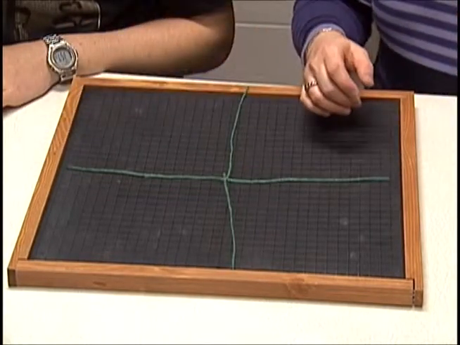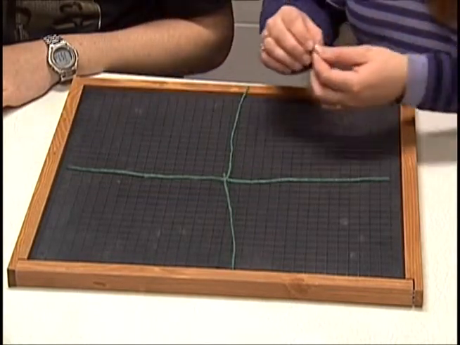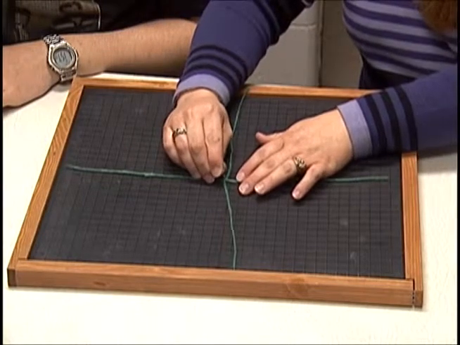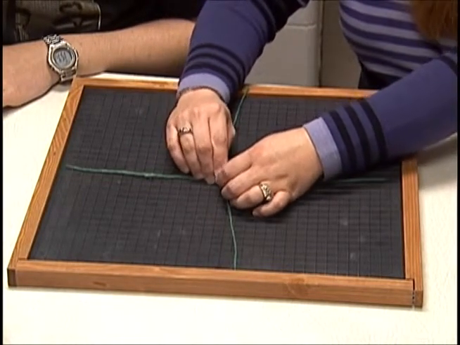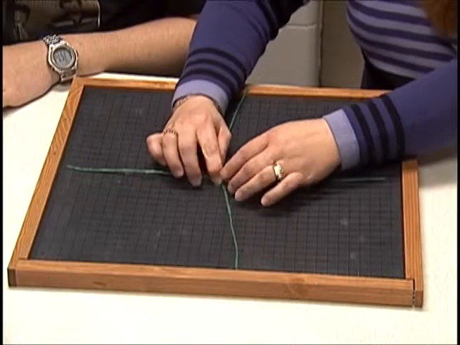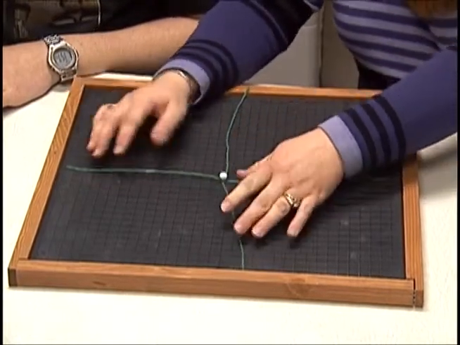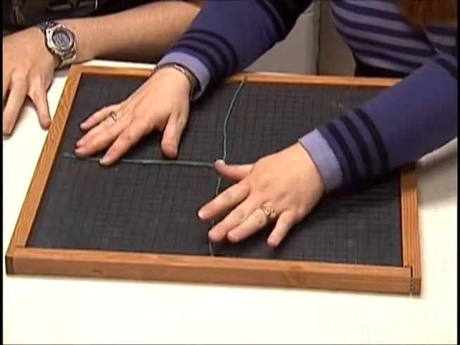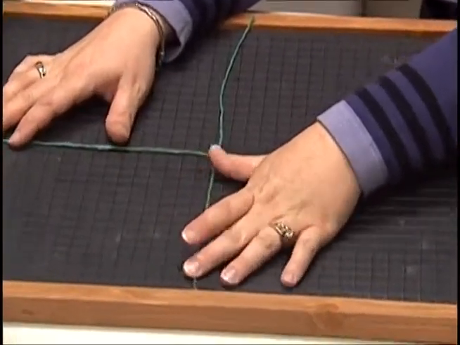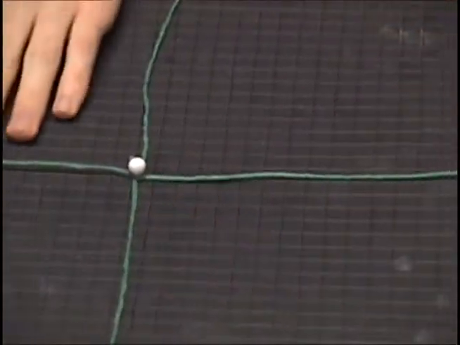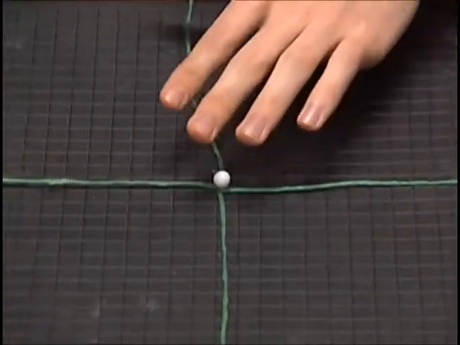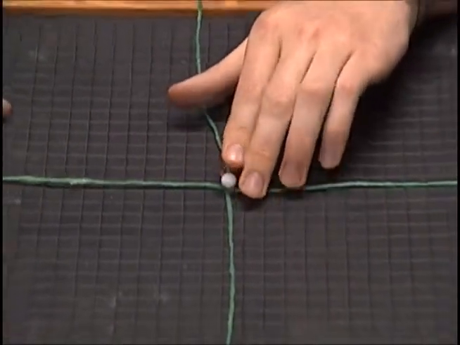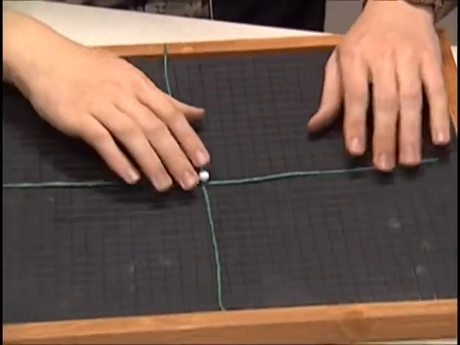Okay. I am going to put one of our circle push pins in the center for 0, 0, so that you know where the center of the graph board is. Okay, so if you want to take a look at it.